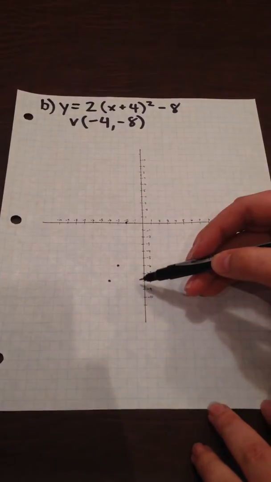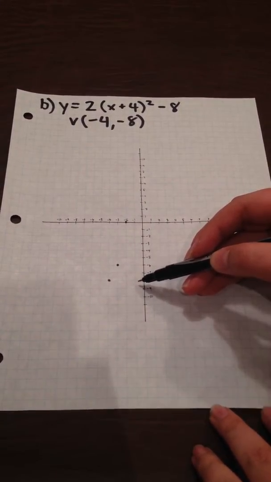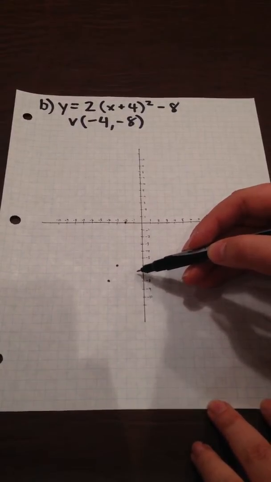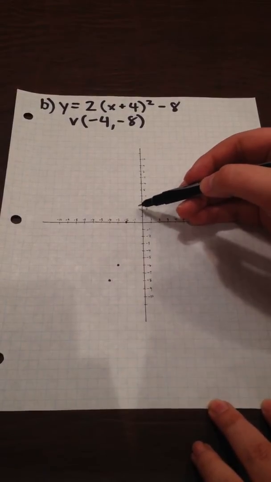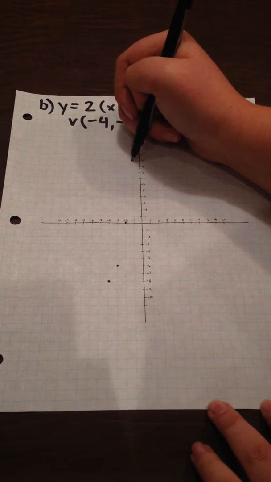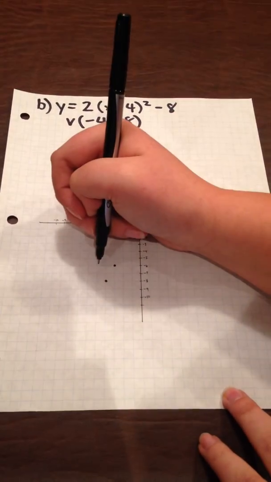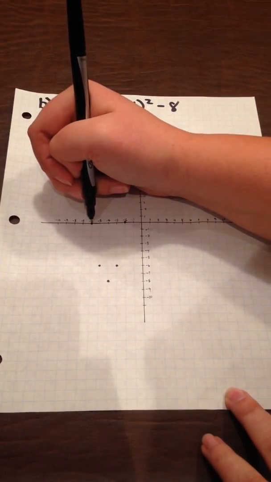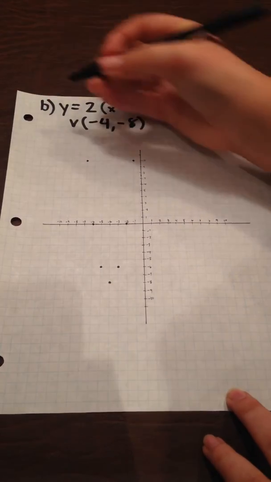And then the third point is 3, so 3 to the power of 2 is 9, times 2 is 18. So you go up 18. 18 is almost off the graph, so you know that the next point will be off the graph. And then you mirror it on the other side in the negatives. And then you draw your parabola.